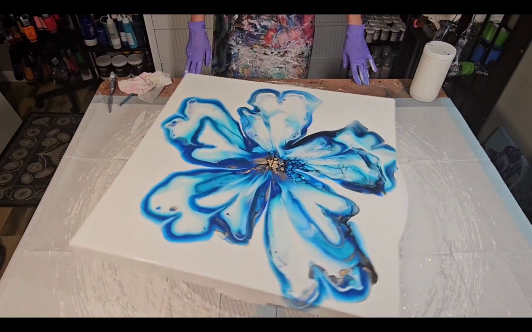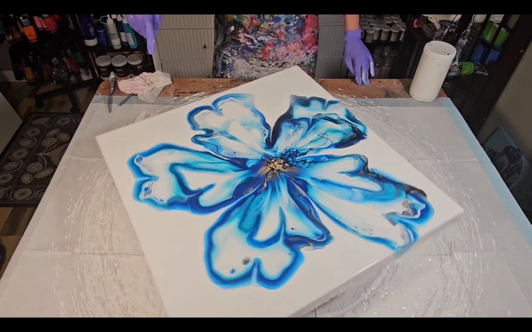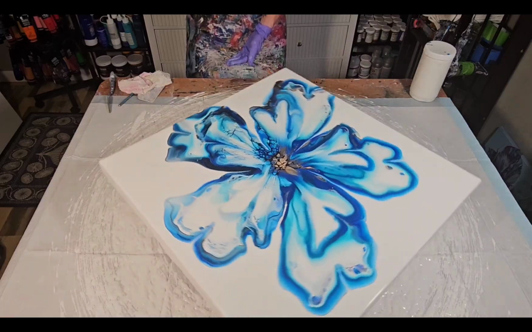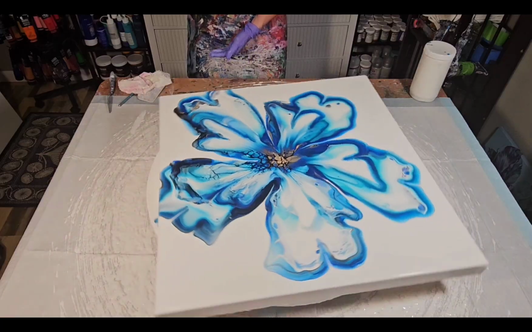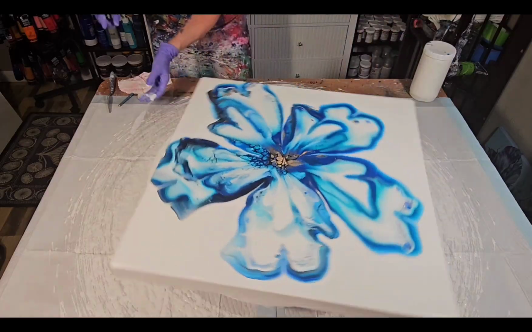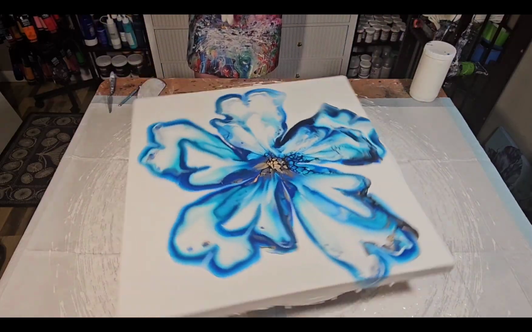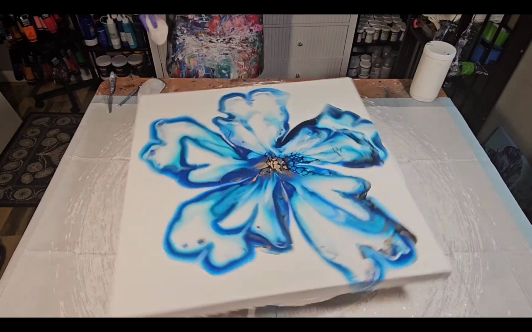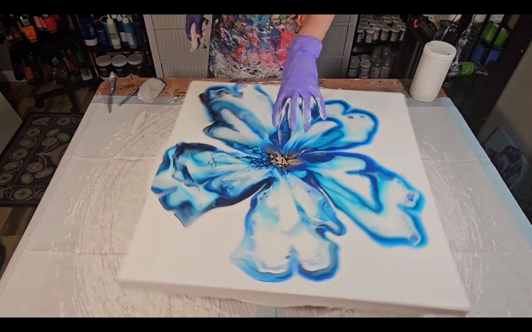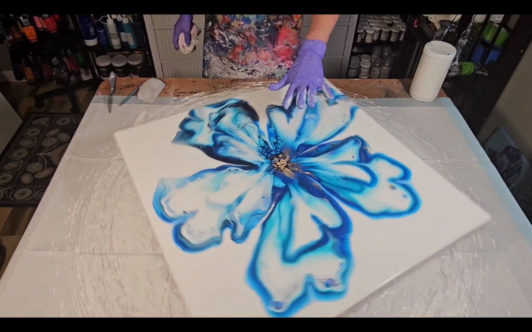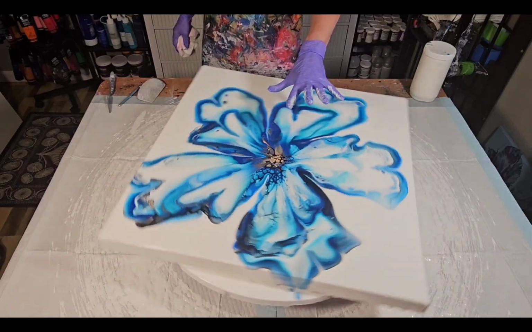Okay, I think I want to do one more spin, see if I can get this one to go off just a tiny bit, and then I'm going to tweak them. So you can see how small the composition of the flower was in the very center when I first started, and that's why you use that foundation layer of the house paint, because the house paint's really stretchy.